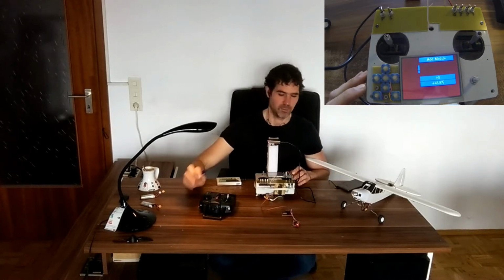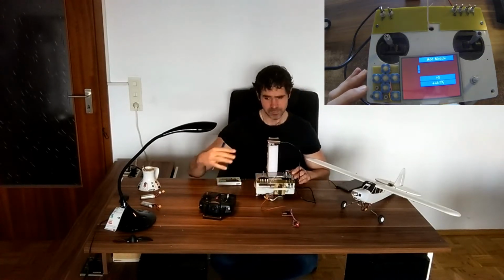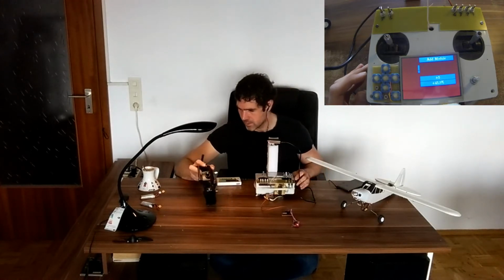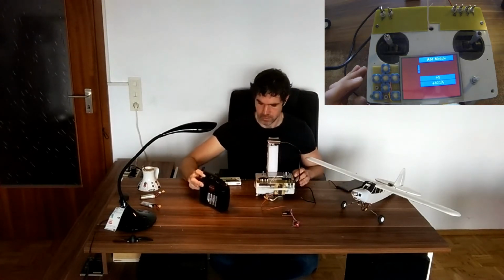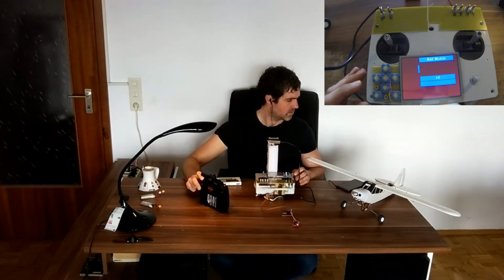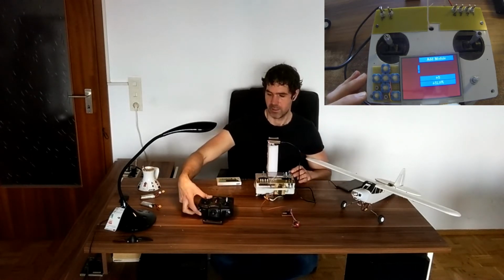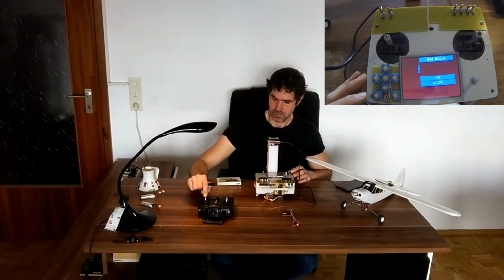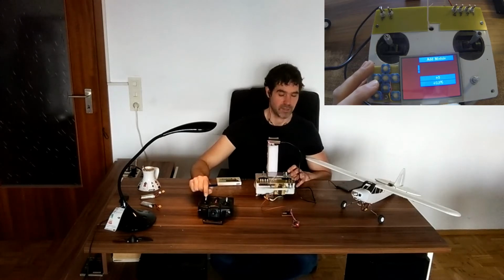Let me check. This thing has a system where the brick uses some flight assistance. I'm not sure if it's switched on or off. I have to check which is the correct position. Yeah, okay. Yeah, it was switched on. Now the flight assistance is switched off. Okay. So now you can see that I have access to the elevator.